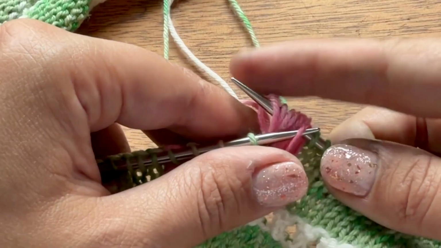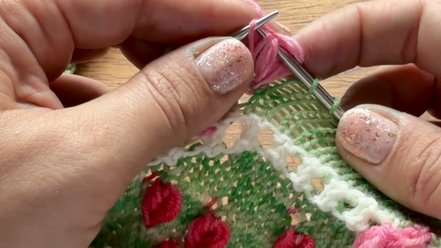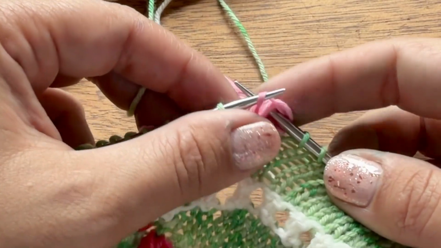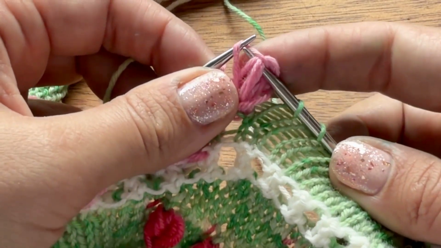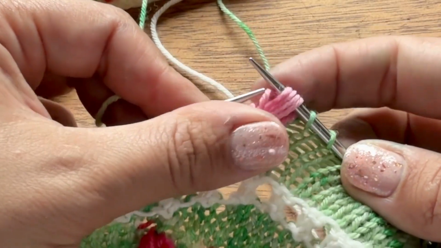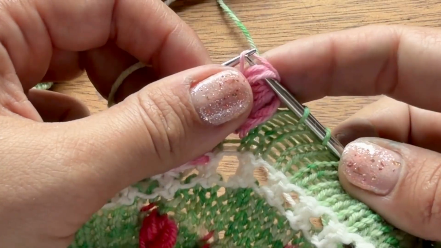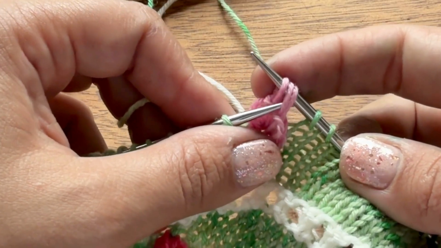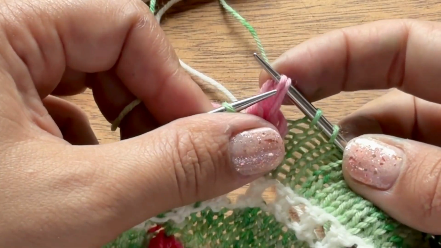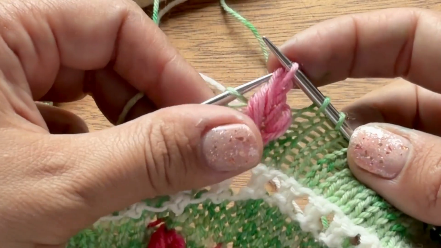Now just for demonstration purposes, I'll show you what happens when you do the more sleek tulip. So just keep picking up the one that is furthest away, lift it over, there we go.